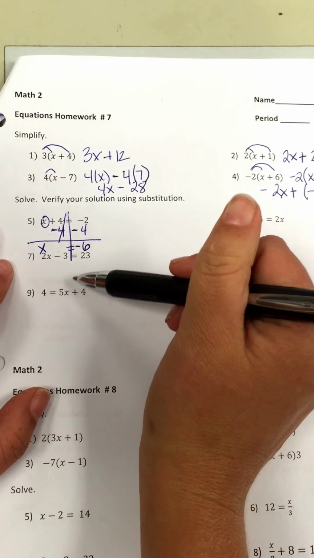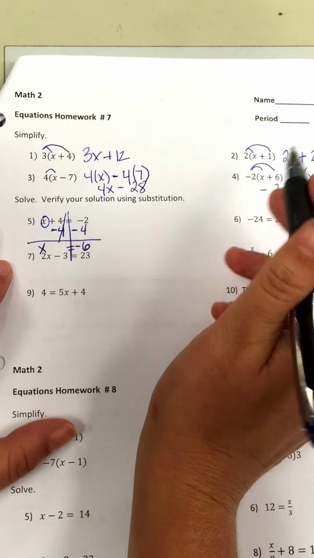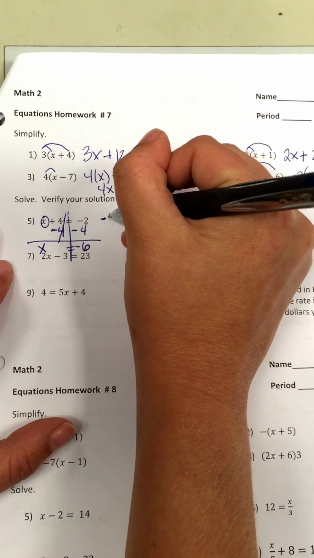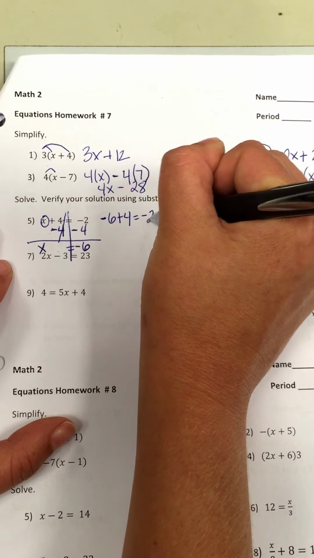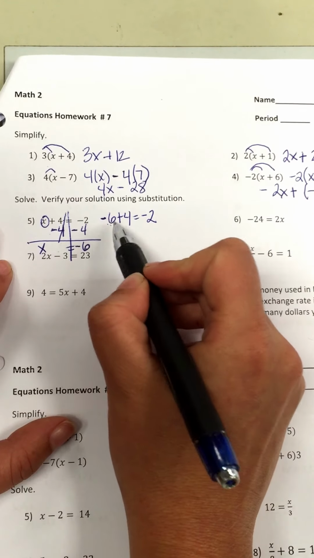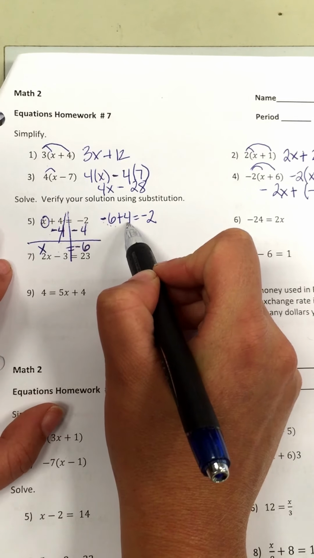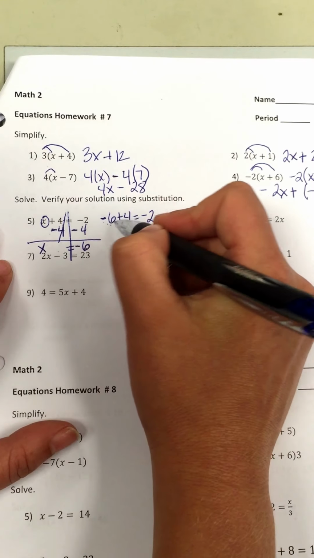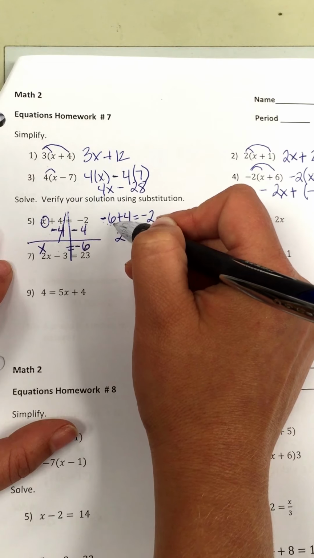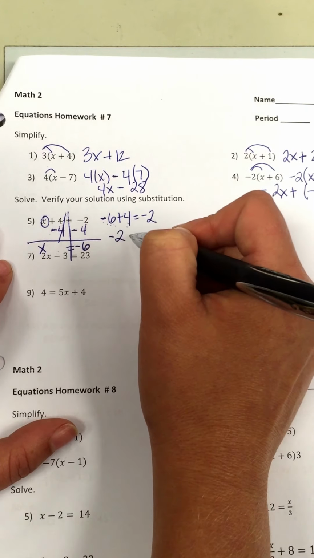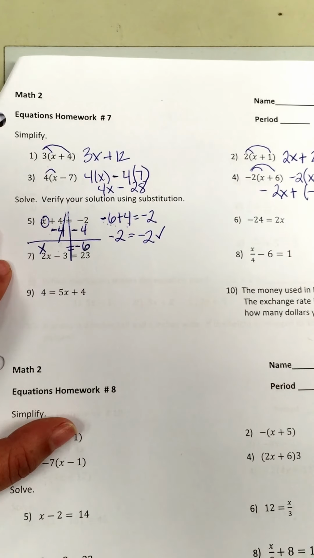To check, I'm going to plug it in everywhere I see x. So negative 6, because that's the answer we got, plus 4 equals negative 2. Well, negative 6 plus 4, because it's a negative and a positive, I'm actually subtracting, which gets us 6 minus 4, which is 2. And my answer is going to be negative because the 6 is bigger. And so negative 2 equals negative 2. So yes, I am correct.